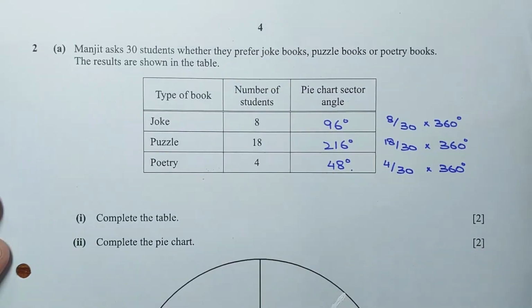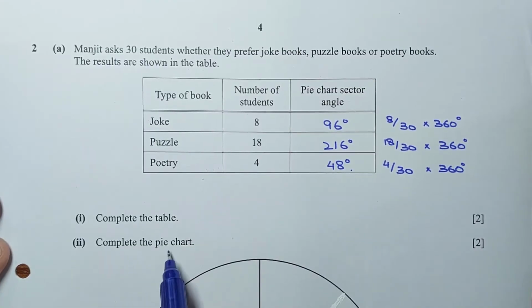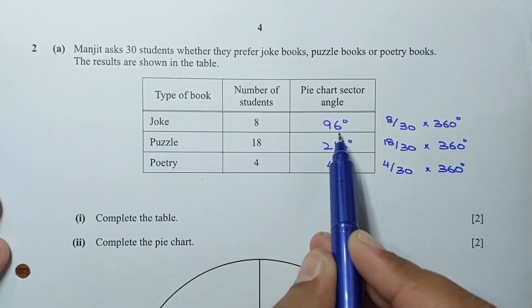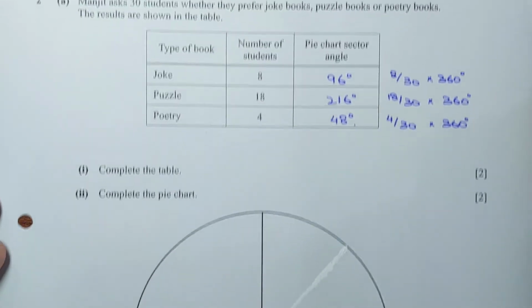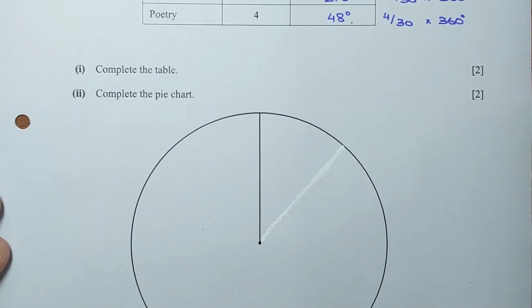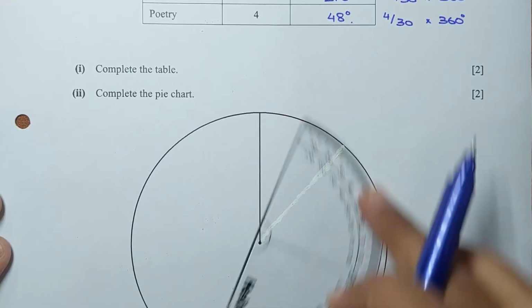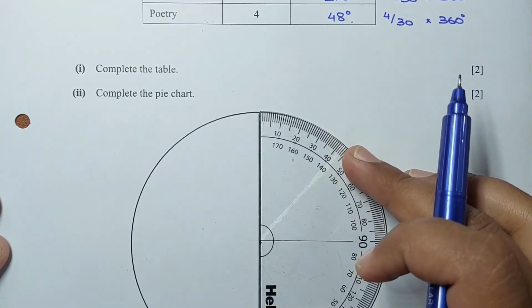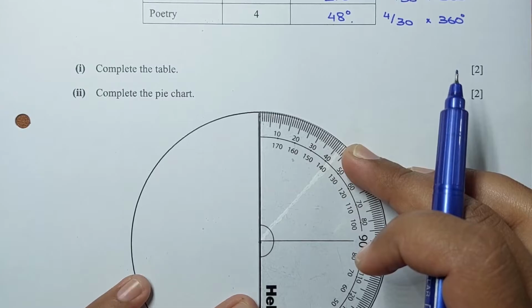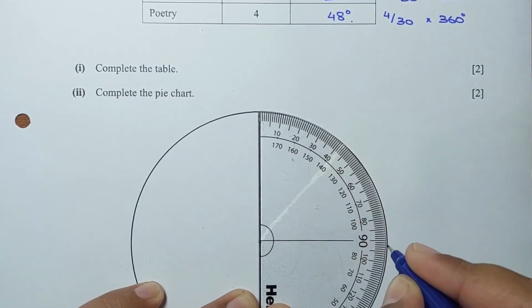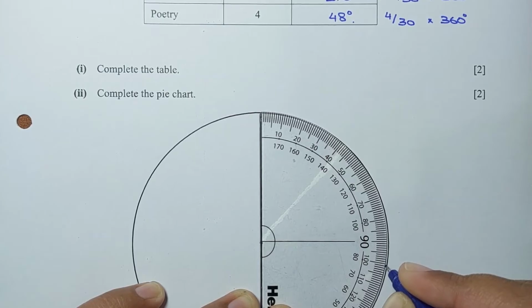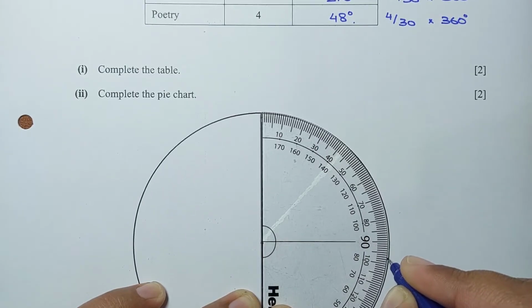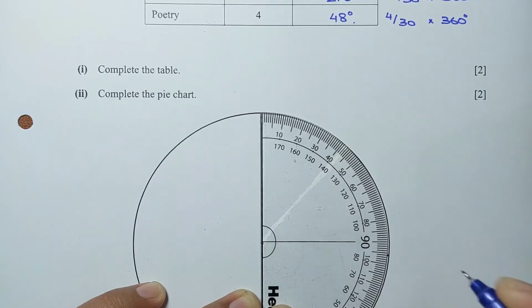All right. Now for the second part, complete the pie chart. Now for joke, the pie chart sector angle is 96 degrees. Okay, let me calculate the angle 96 first. So this angle is 90, this is 100, and 95, and this is 96, right?